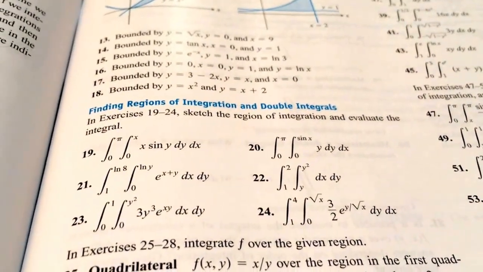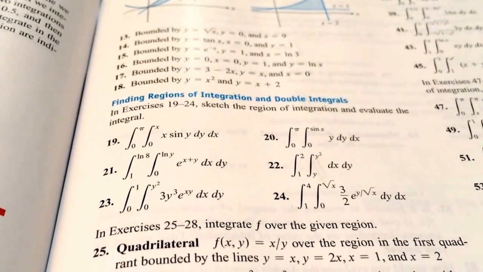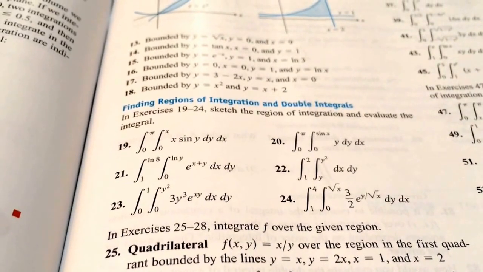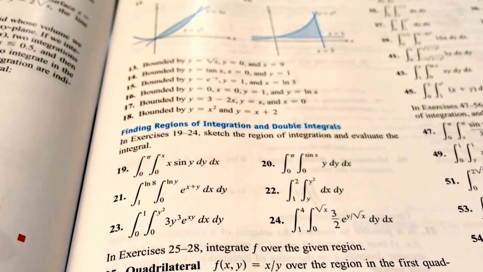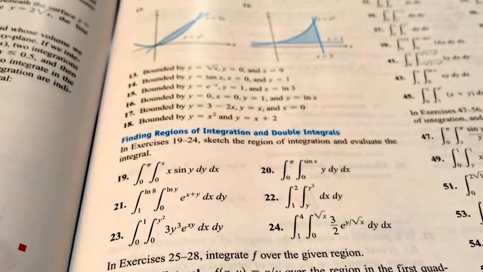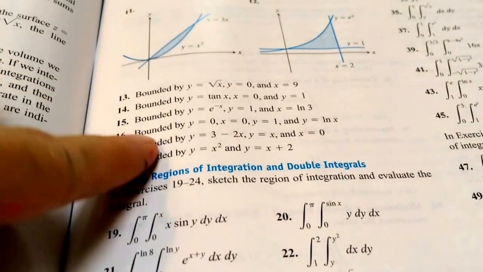So here they have already set it up for you. If they've already set it up for you, you don't really need to sketch the region. They're just letting you practice with that. But if this were on a test or something, if it was already set up for you, there would be no need to sketch the region. The only time you need to sketch the region is if it's something like this, where it's not even set up for you at all.